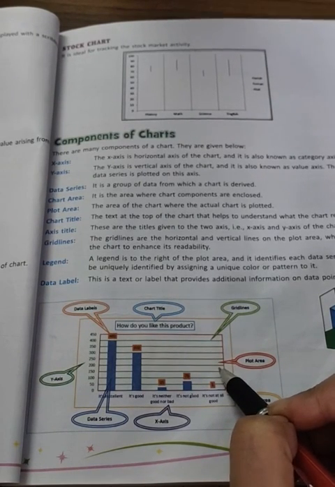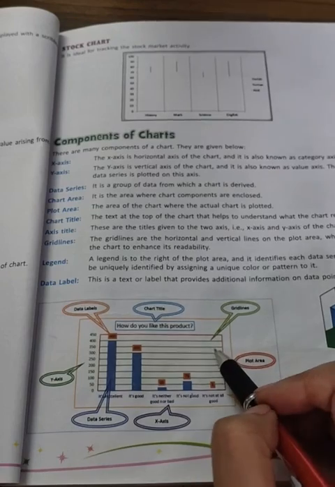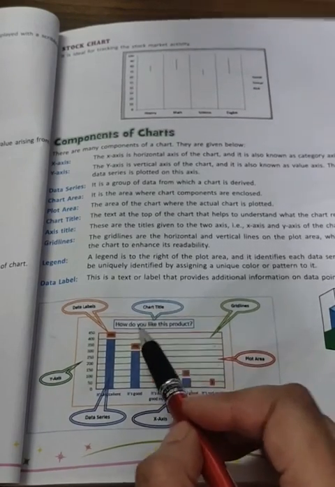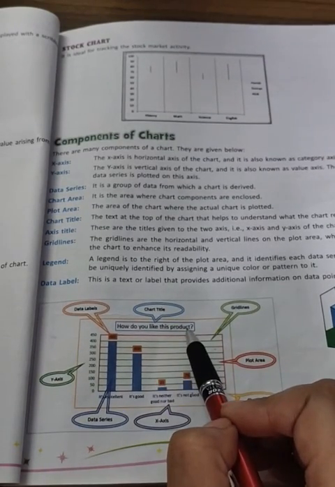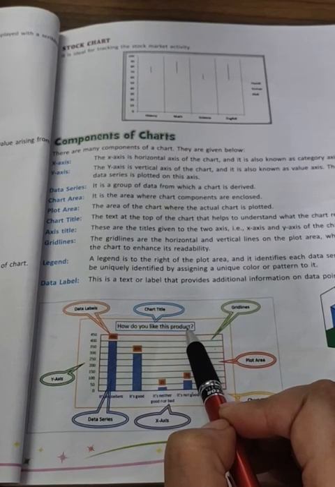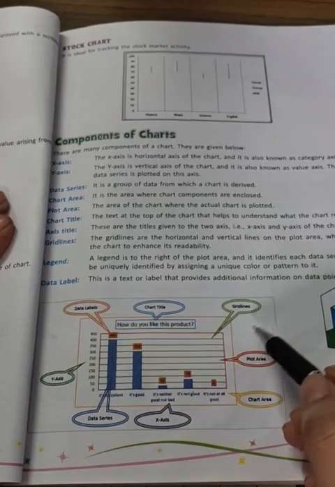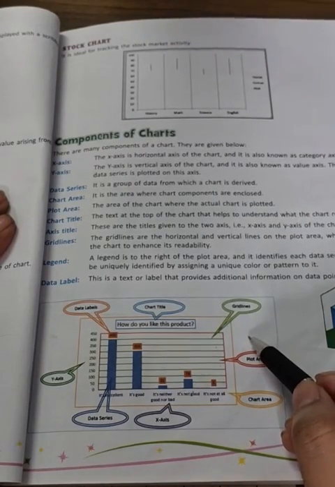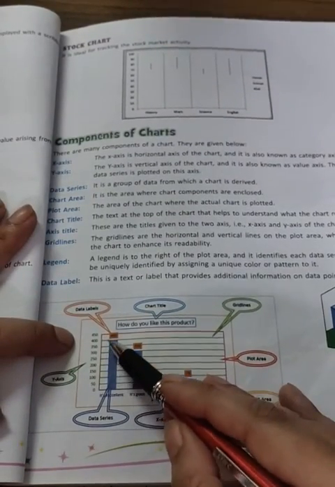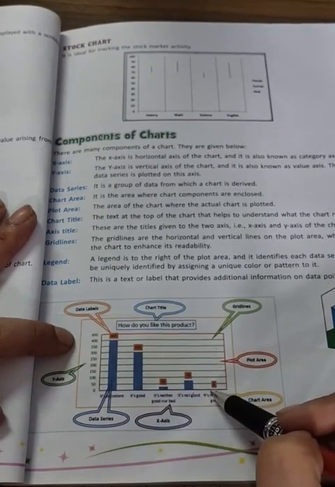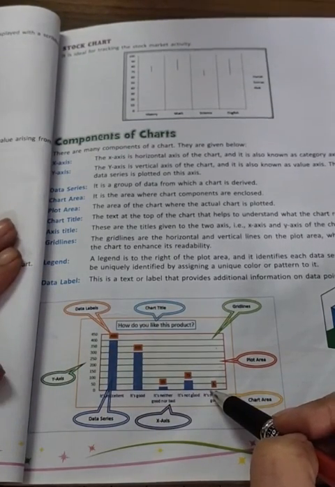Next, we have a chart title. Chart title is always displayed at the top of the chart over here. It helps us to understand what the chart represents. Next is an axis title. Axis titles are the titles given to the two axes. These are our axis titles basically. So axis titles are the titles which are given to the two axes, the x-axis and the y-axis.